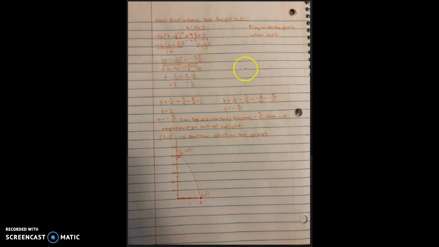Well, we're going to apply the definition of square root. We're going to take the square root of this and the square root of that. And so t minus 1/4 equals plus or minus 7 divided by 4. Notice the square root of 49 is 7. The square root of 16 is 4. So we have t minus 1/4 equals plus or minus 7 over 4. We add 1/4 to both sides.